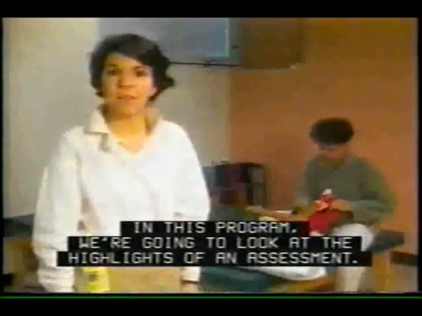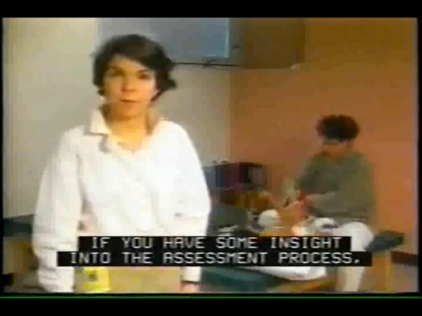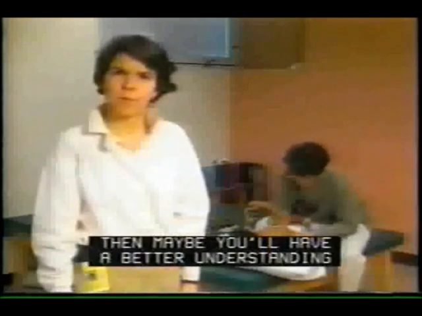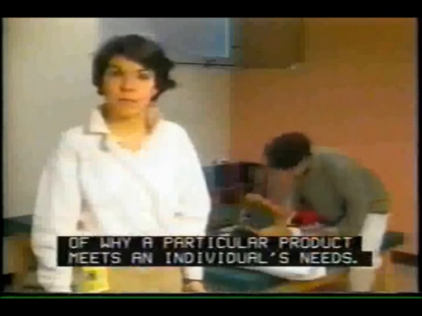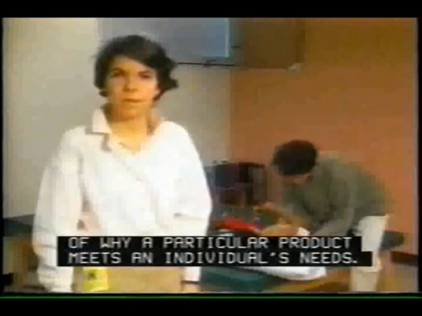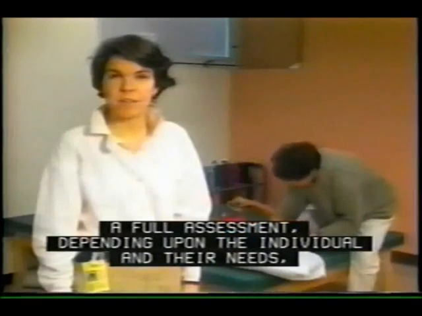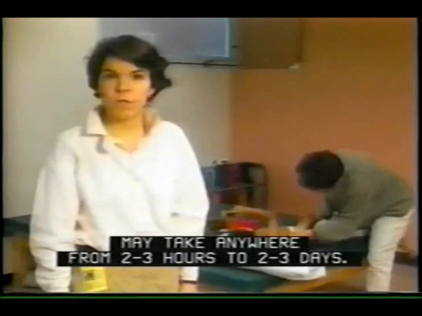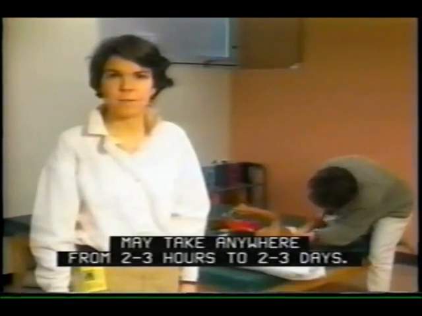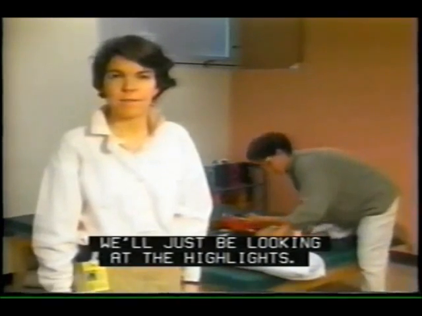We're going to look at the highlights of an assessment. If you have some insight into the assessment process, then maybe you'll have a better understanding of why a particular product meets an individual's needs. A full assessment, depending on the individual and their needs, may take anywhere from 2 to 3 hours to 2 to 3 days. We'll just be looking at the highlights.